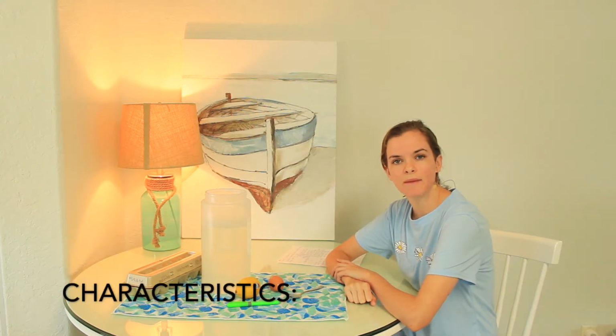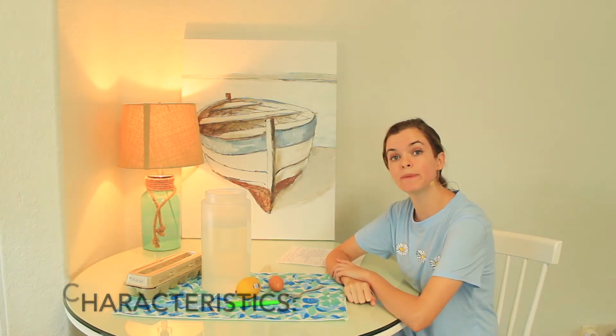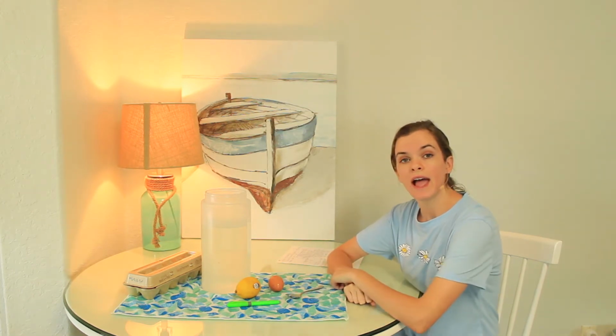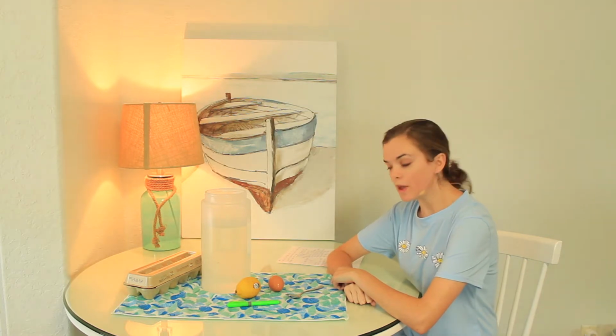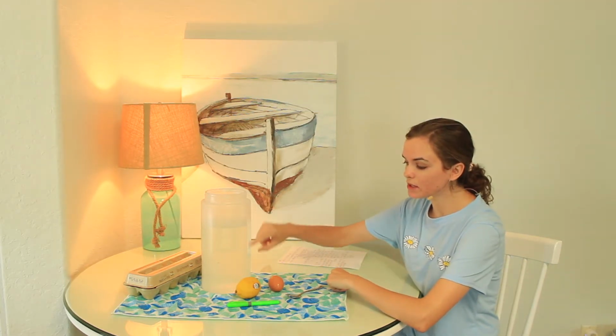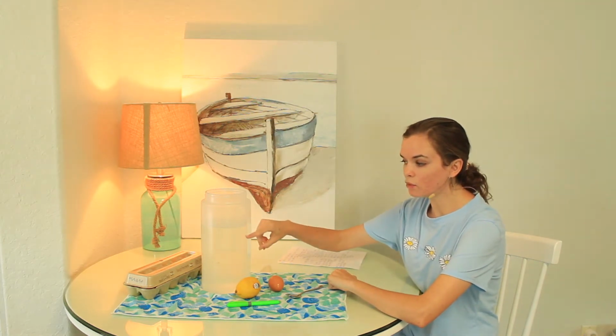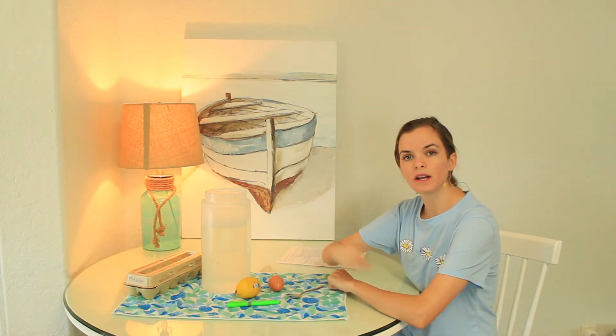Today we are going to be testing objects to see if they sink or float. Sometimes we sort objects by different characteristics, maybe their color, size, or shape. Today we are going to be testing different objects that I have here, and we're going to see if they will sink or float. If an object sinks, it will go down to the bottom of the water, and if an object floats, it will sit on top or right below the top of the water here. Let's see what we get.